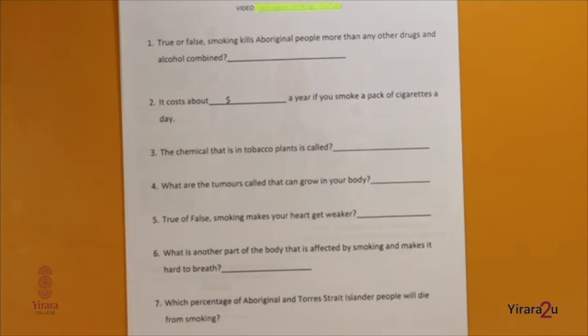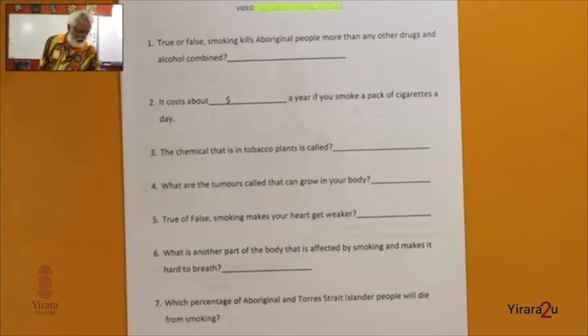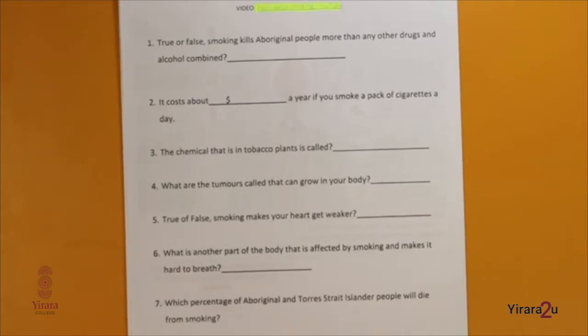Hang on. Question 5, true or false? Smoking makes your heart get weaker. Is that true or false? Question 6, what is another part of the body that is affected by smoking and makes it hard to breathe? So, when you're smoking, you're breathing the smoke in, and it's going straight to this part of your body that's inside it. And I'm sure you guess what that is.